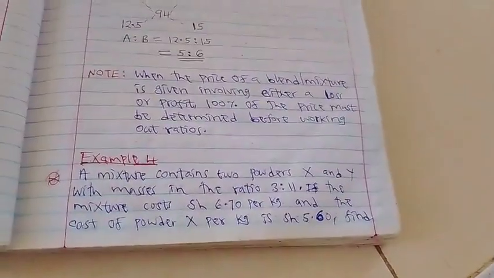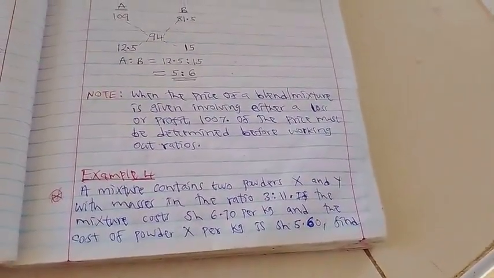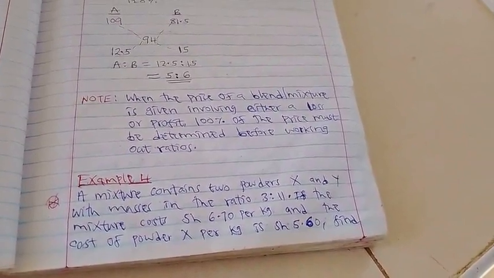Now, example 4. A mixture contains 2 borders, X and Y, with masses in the ratio 3 to 11.